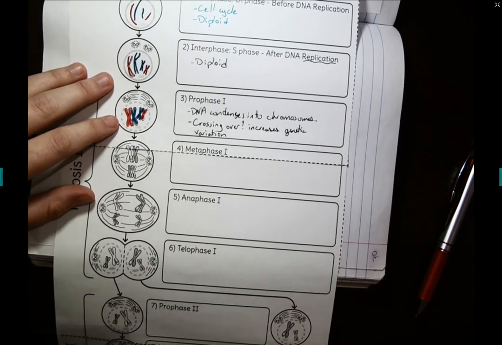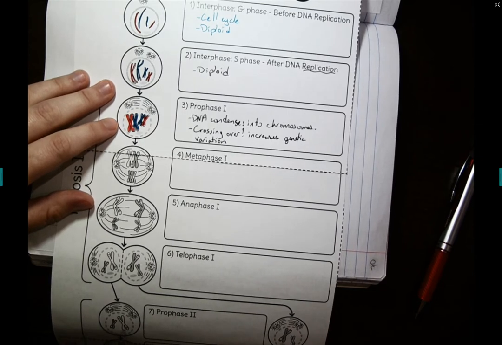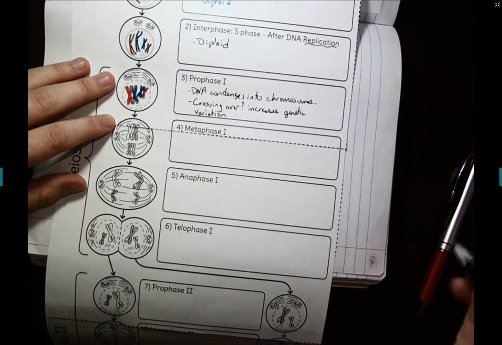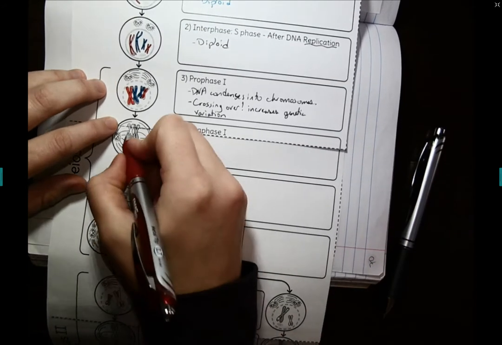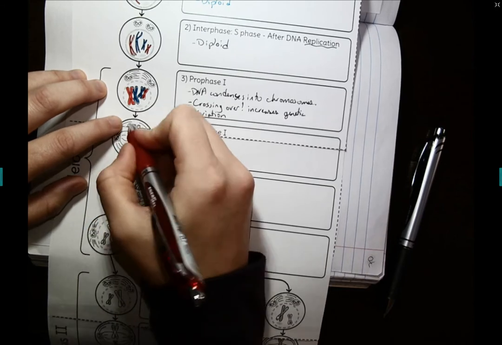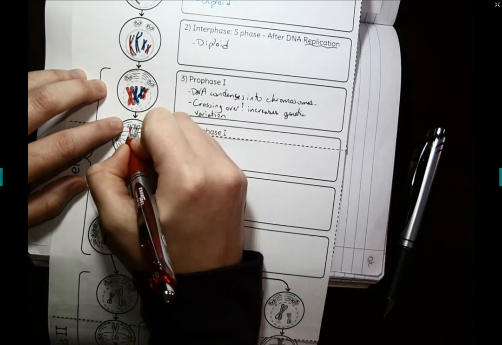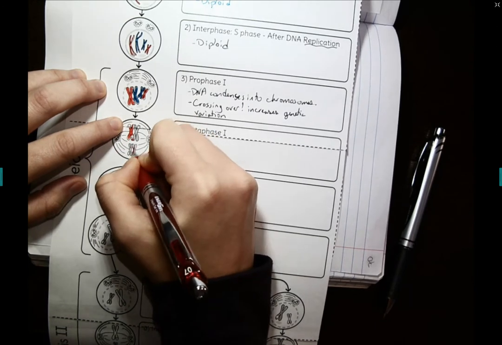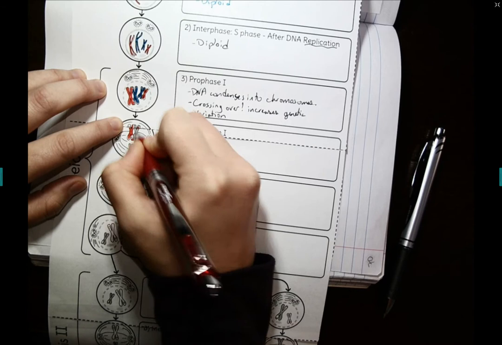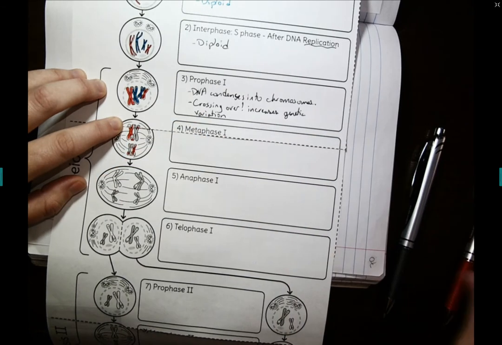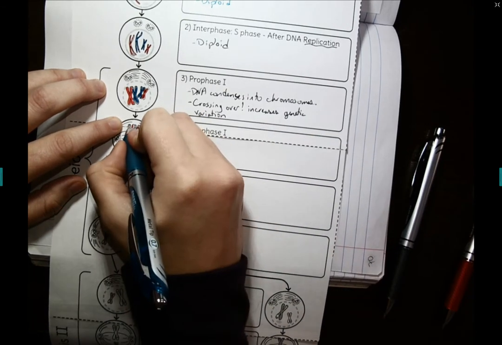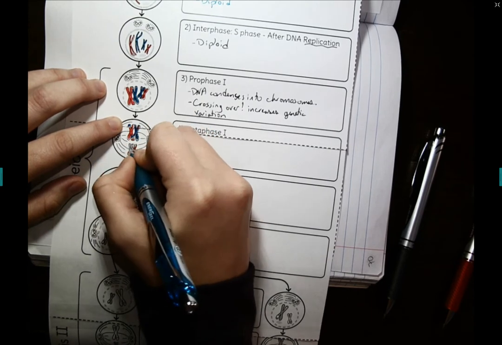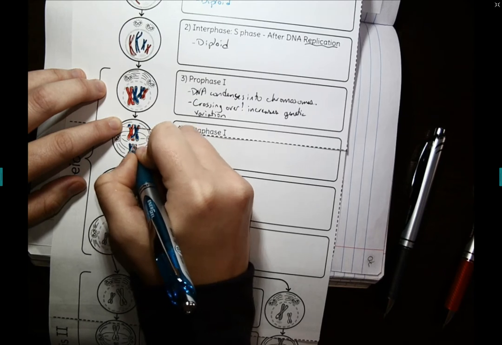So from here on out, we're going to be careful with how we color these because we need to show that crossing over has occurred. So down here in metaphase, right, where they're lined up in the middle, these solid ones used to be solidly red, but that's actually not the case anymore. A small chunk of the red chromosome has actually been crossed over onto the blue like this.